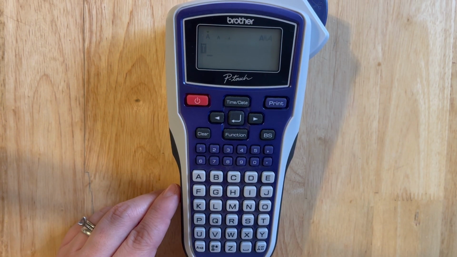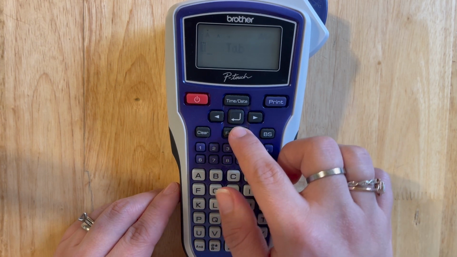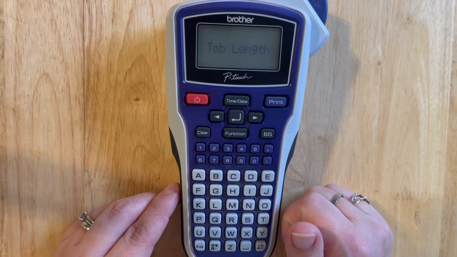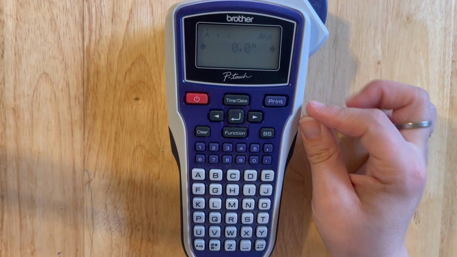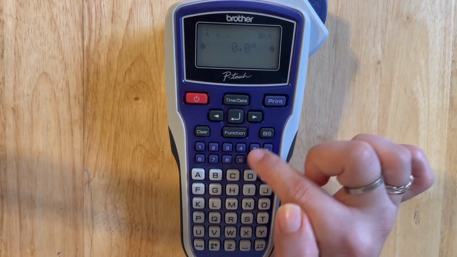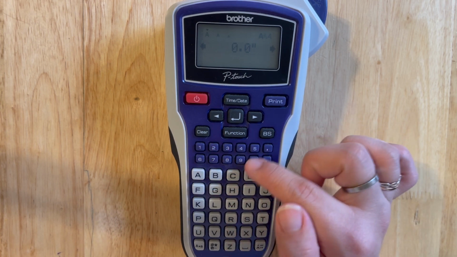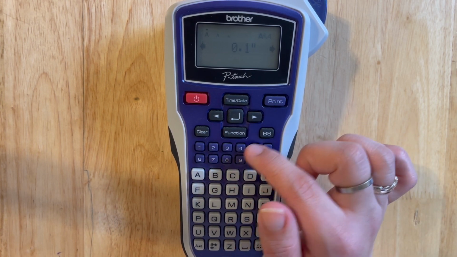Now, if you'd like to edit your tab length, you can go ahead and hit function and arrow to tab length. The tab length, you would hit enter, and you can either do an auto tab. An auto tab is 1 inch. However, you can change this to any size that you would like with either the arrows or the keypad here.